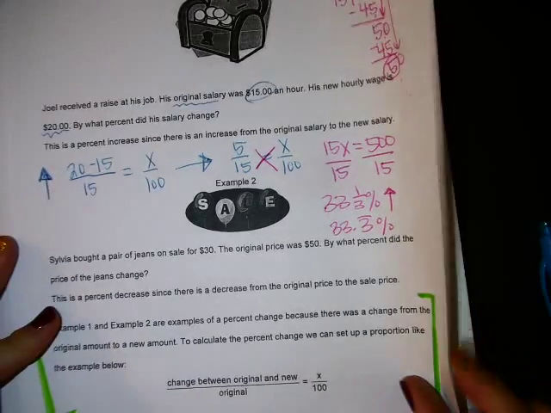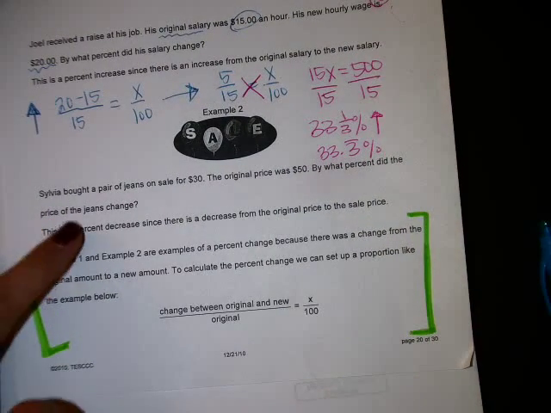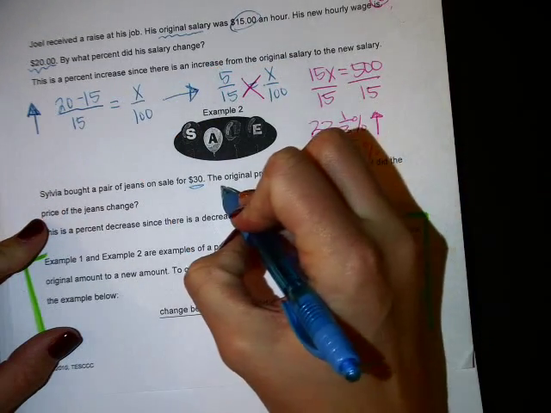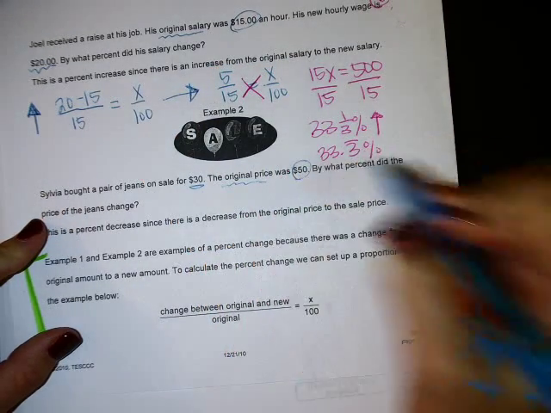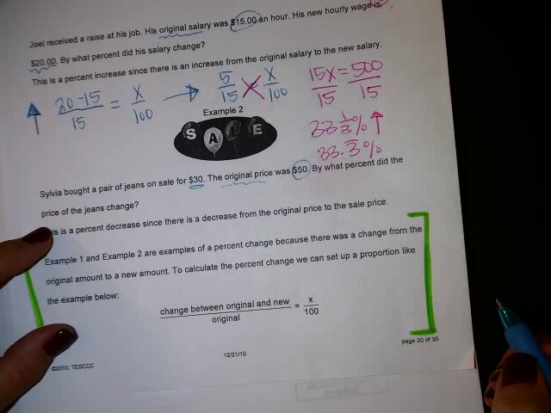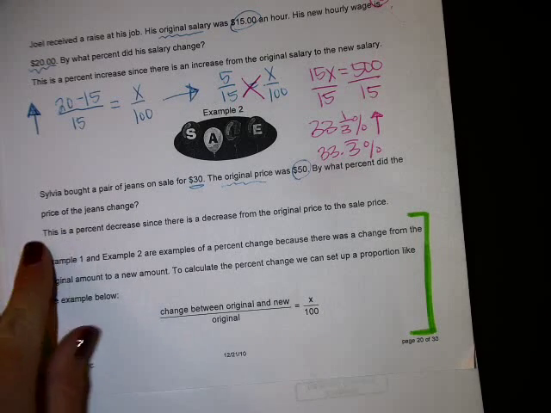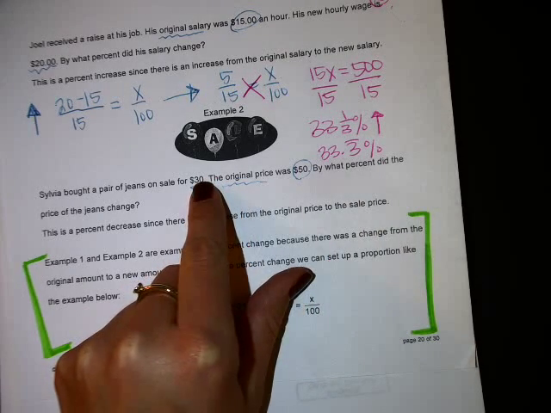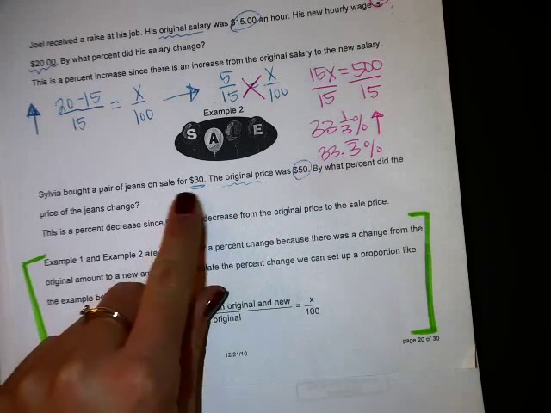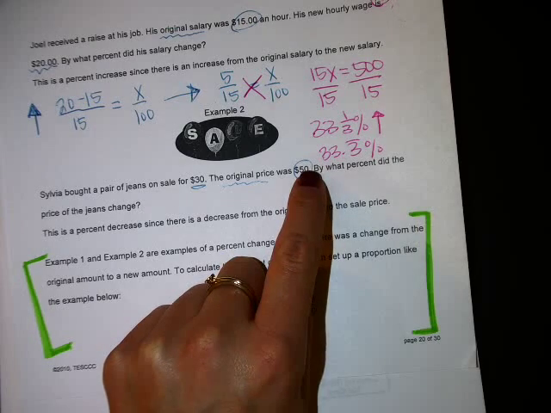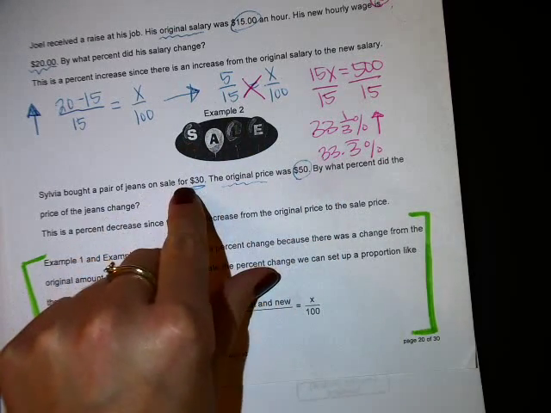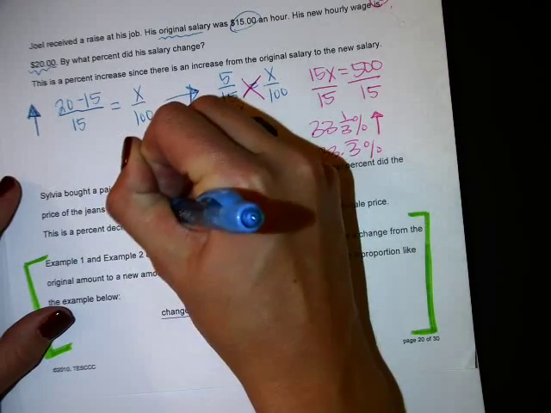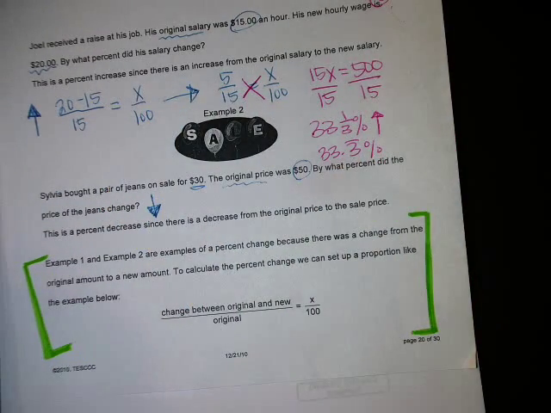Alright, let's look at this other one. Sylvia bought a pair of jeans for $30. The original price was $50. By what percent did the price of jeans change? Well, before we even read the sentence, we can say, okay, it went from 30. The original price was, okay, and you can't always go in order. The original price was 50. She paid 30. She paid less. The price of the jeans went down. Okay, so this is a decrease situation.